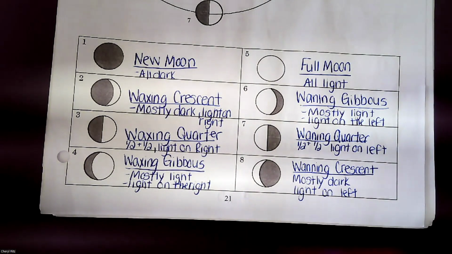So you do need to have the phases of the moon memorized. If I show you any of these pictures, you need to be able to name it. You also need to be able to do the reverse. You need to be able to draw them if I give you the name. I'll give those of you who are absent a couple minutes to catch up on this.